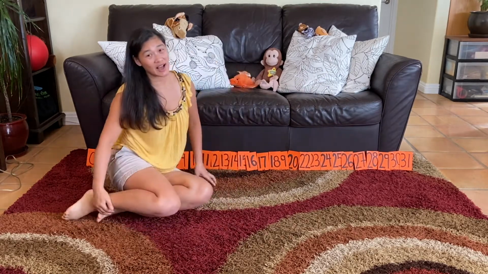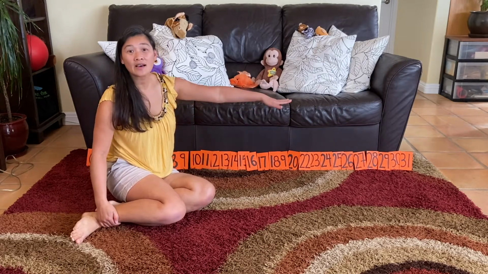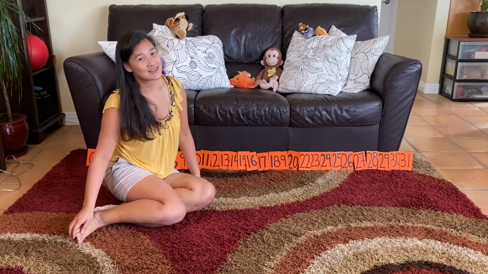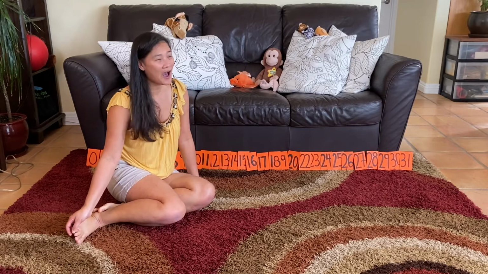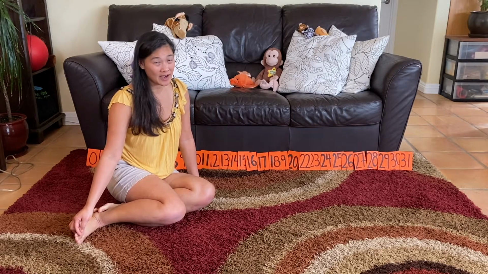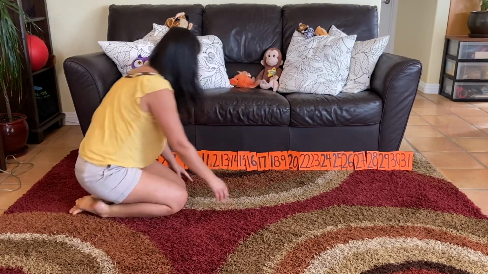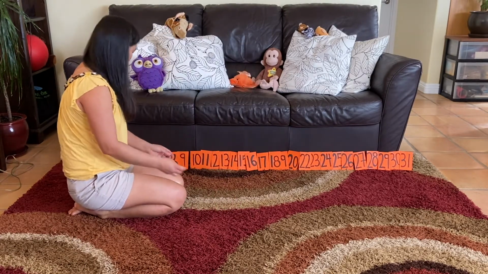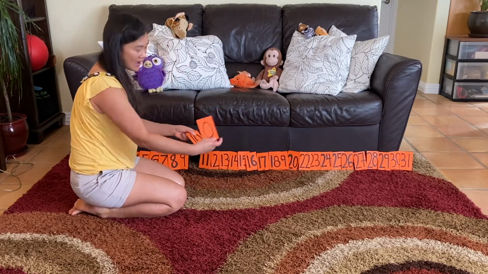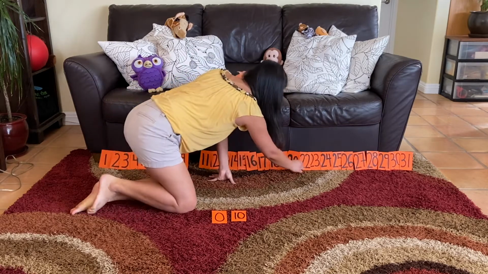Okay, so your challenge today is to make your number line, set a timer and see how fast you can complete a number line. But remember, after each time, I want you to shuffle really, really well. Make sure you take out your rounded numbers, the numbers that end in a 0.